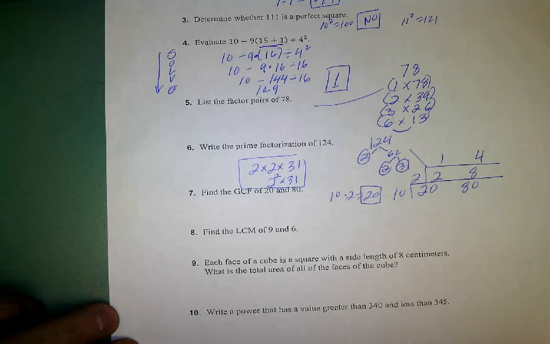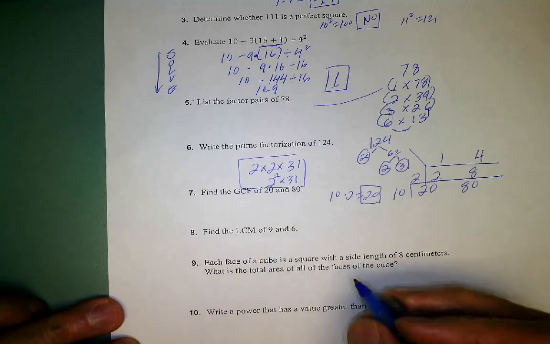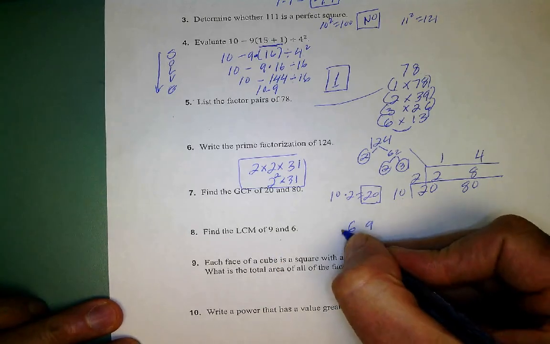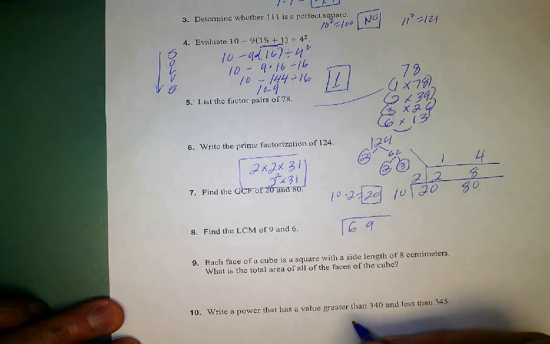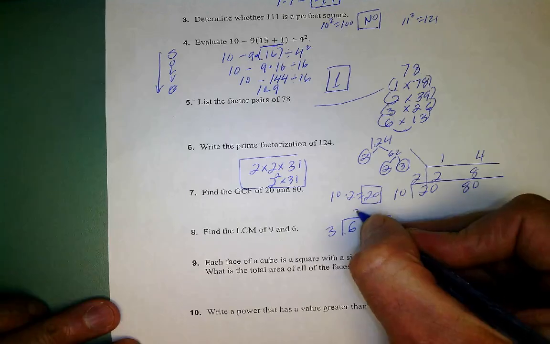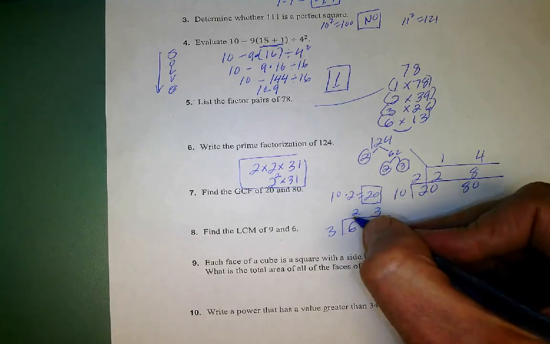In this case, we wanted the greatest common factor. That's 20. Now we are getting least common multiple. Will 6 fit into 9? No. So can't do that shortcut I was talking about. But 3 fits into both these. 3 fits into 6 twice, into 9 3 times. Nothing goes into 2 and 3 except for 1, so I'm done.